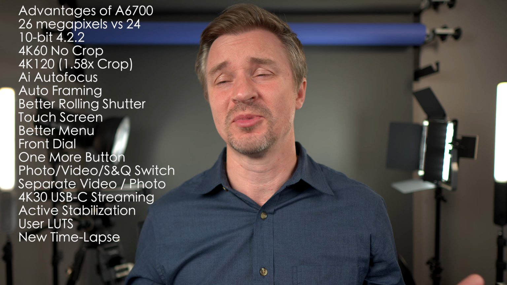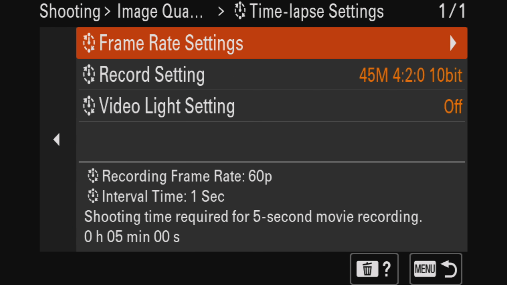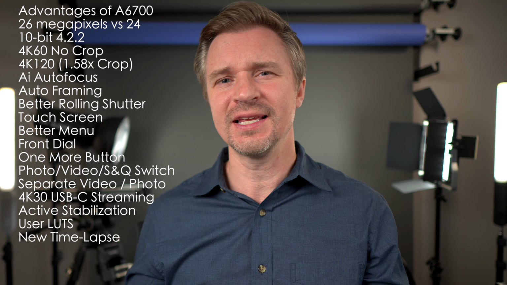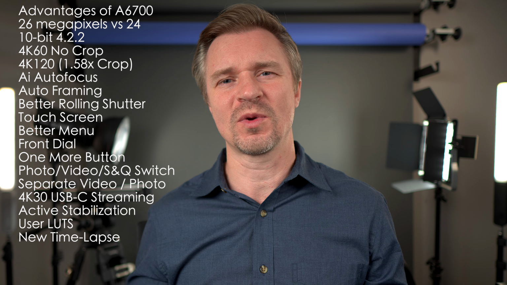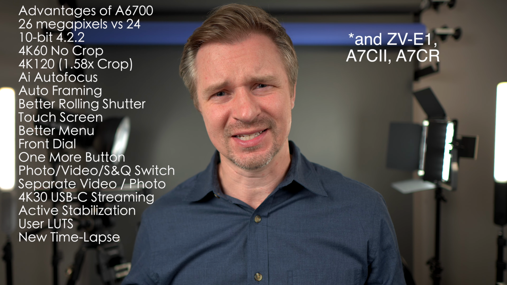It has a new time-lapse mode where the time-lapse is made in camera for you and just spits out a 4K file. With the A7C, you can do time-lapse with its interval shoot function or in the S and Q menu, but it doesn't make the file for you in the camera. This is a new mode that is introduced with the Sony A6700.